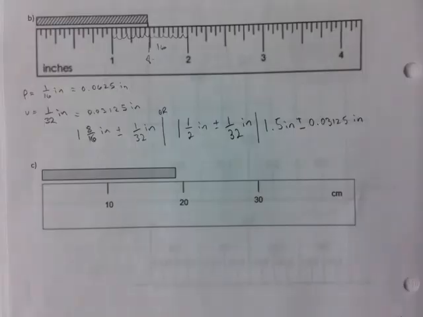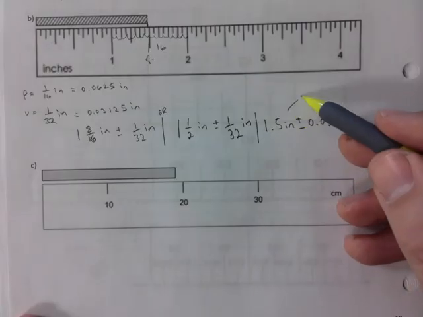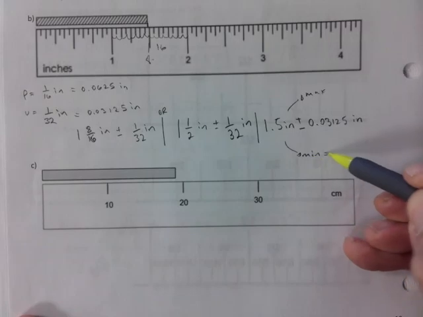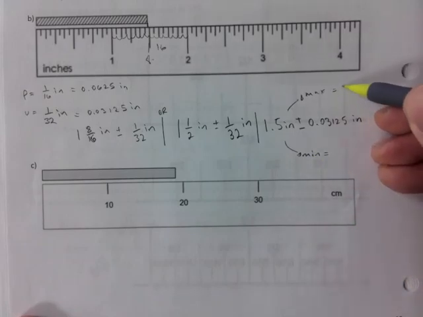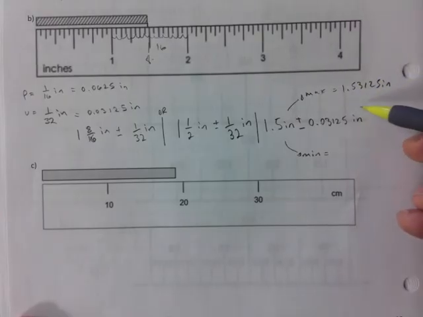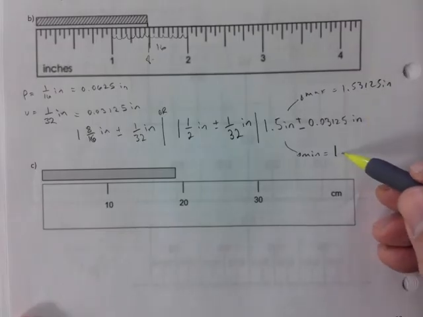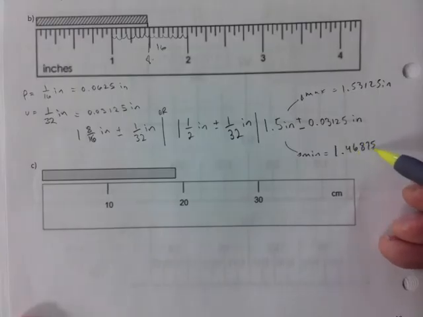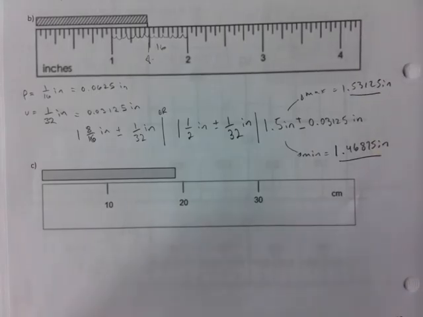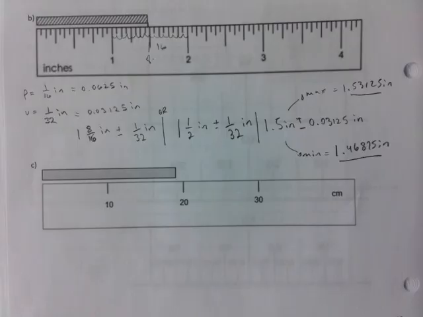Okay? And then from there you get your max and your min. So I'm just going to go max here. Min goes here. If you add, you get 1.53125 inches. And if you subtract, it's 1.46875 of an inch. So these are the possible greatest and or longest and shortest piece there. So be comfortable with that.